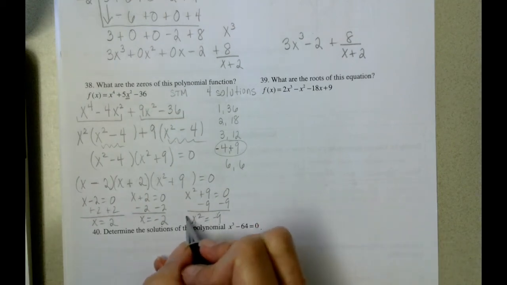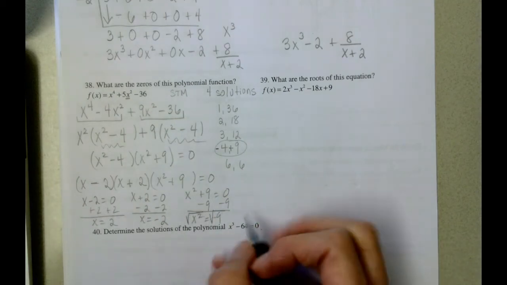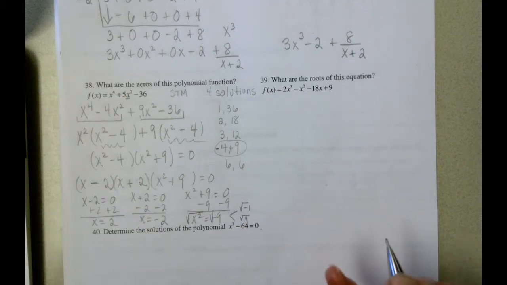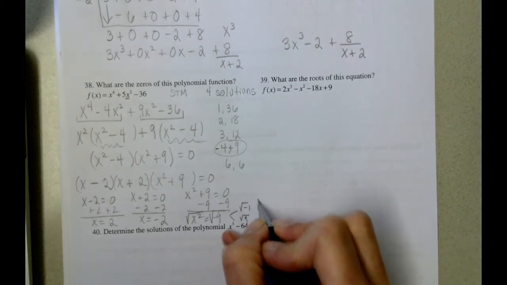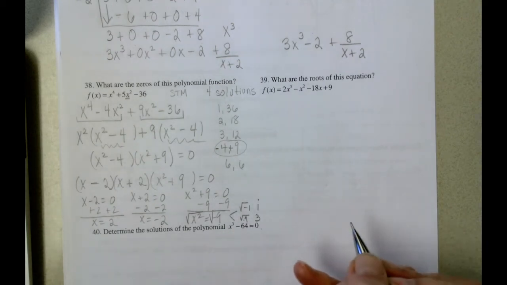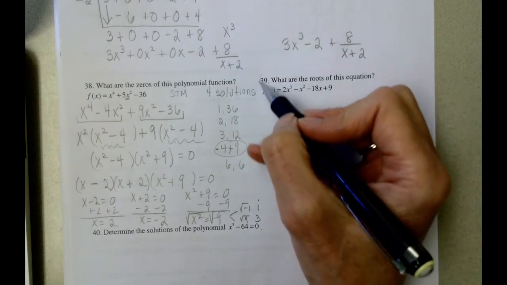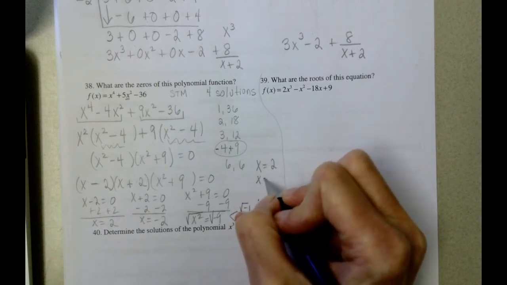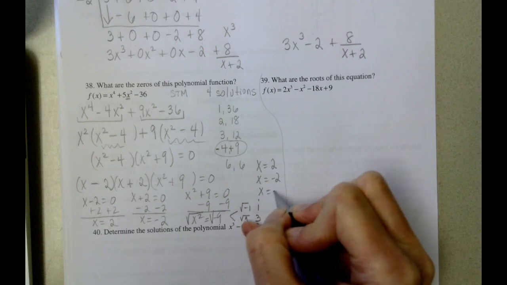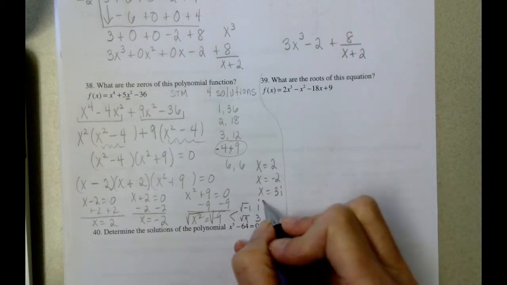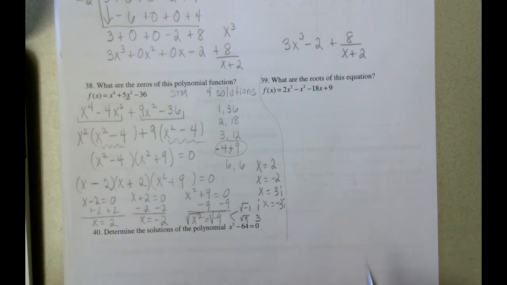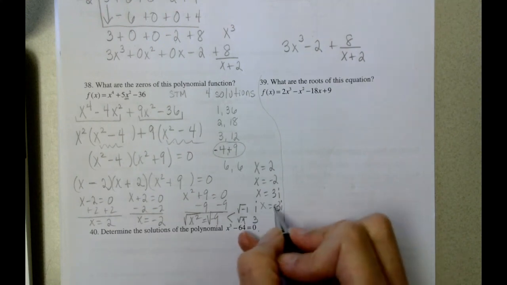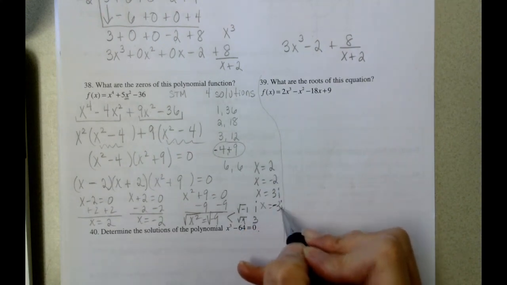Well, to solve that, we need to take the square root of both sides. And when we take the square root, remember, it's the square root of negative 1 times the square root of 9. And the square root of negative 1 is i. The square root of 9 is 3. So I'm running out of space here, and I will probably need that space on my next one, but we end up with x equals 2, x equals negative 2, x equals 3i, and x equals negative 3i. I didn't do a good job. When we're taking the square root, we need to deal with plus or minus. So there are our 1, 2, 3, 4 roots.